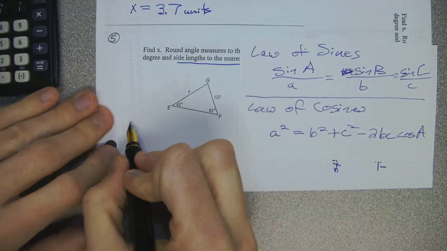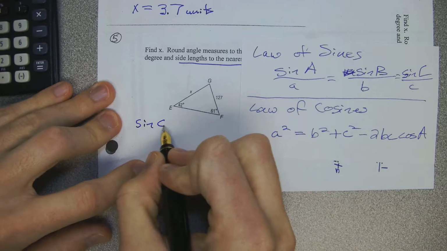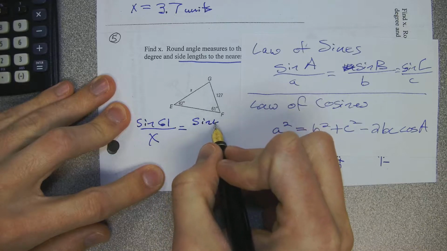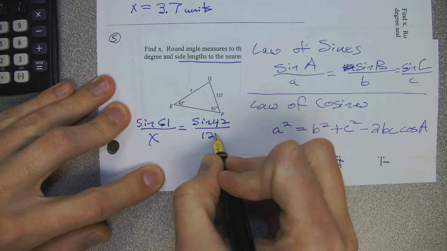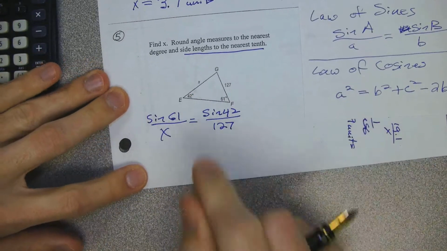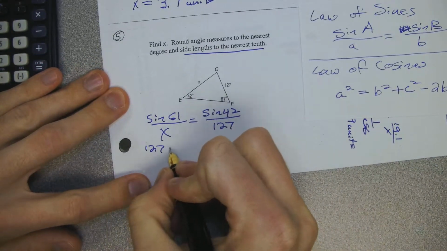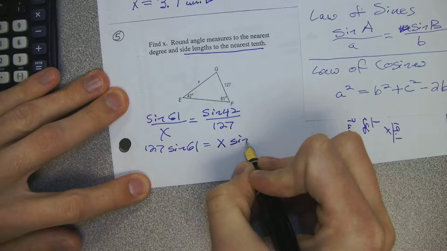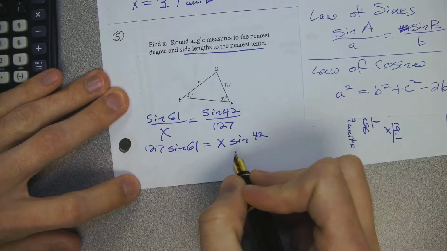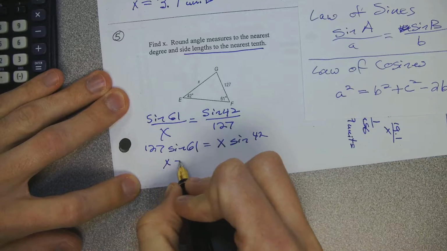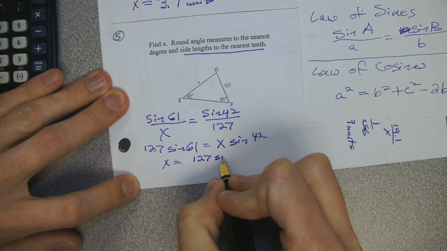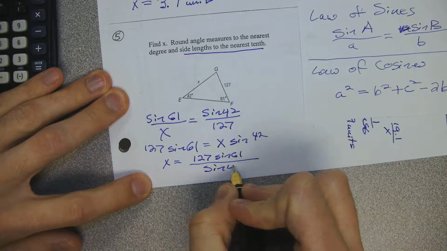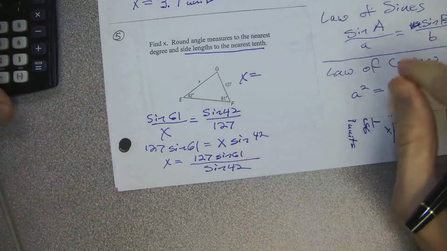So I'm going to say sine of 61 over x equals sine of 42 over 127. From there, we'll just do a little reworking here. 127 sine of 61 equals x sine of 42. And then a little reworking here. I'm going to divide both sides by sine of 42. So x is going to equal 127 sine of 61 over sine of 42.